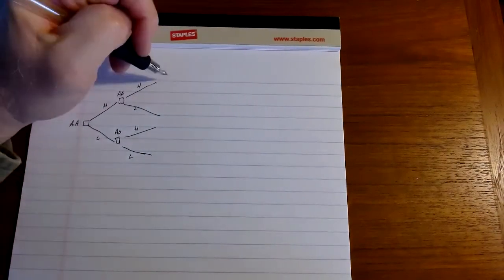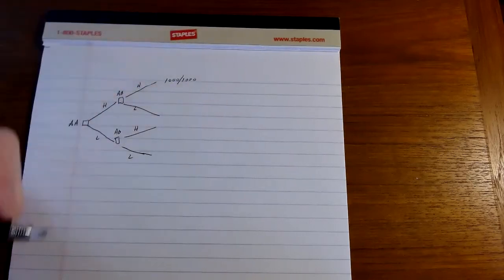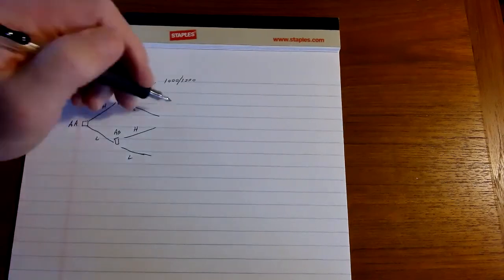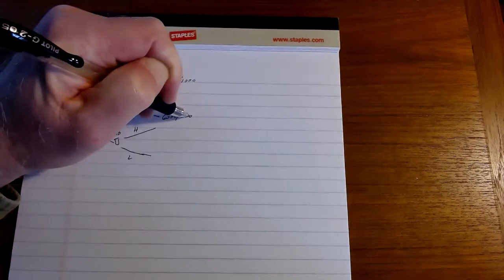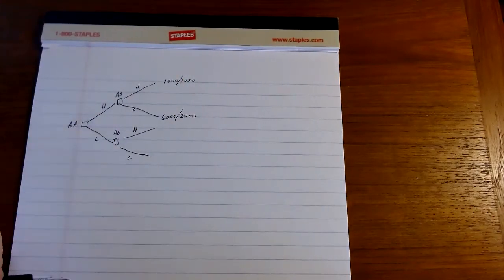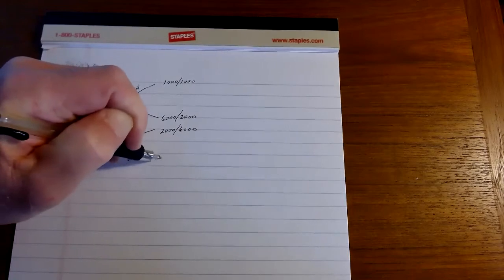If both choose high output, payoffs are 1,000 for Air Alpha and 1,000 for Air Beta. If Air Alpha chooses high and Air Beta low, then the payoffs are 6,000 for Air Alpha, 2,000 for Air Beta. If Air Alpha chooses low and Air Beta high, then the payoffs are 2,000, 6,000, and if both choose low, the payoffs are 5,000, 5,000.